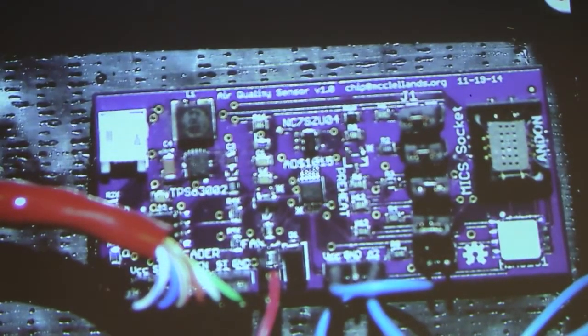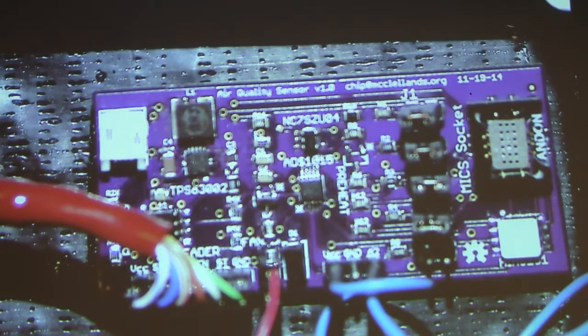There you go. So you can see the sensor in the upper right. That is an MICS 4514. It can sense carbon monoxide and nitrous dioxide. It uses a technology that heats a metal oxide foil, and that reacts with either reductive or oxidative chemicals in the air. This one can do both, so it has a reductive sensor and an oxidative sensor on the same chip, and it puts out an analog signal.